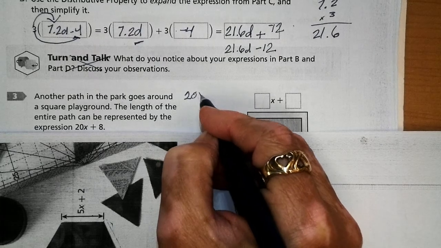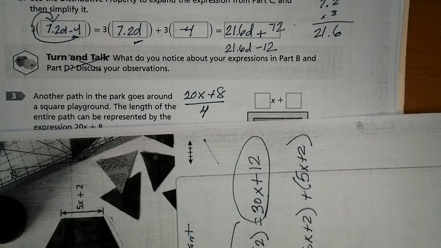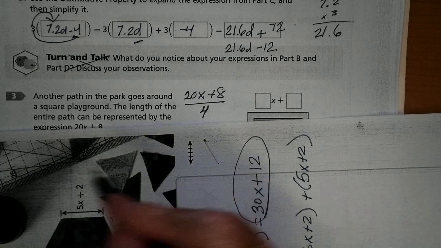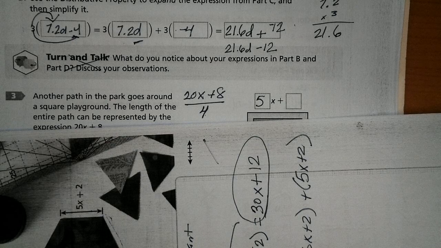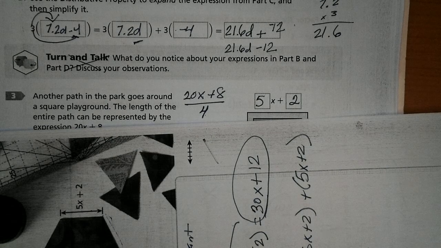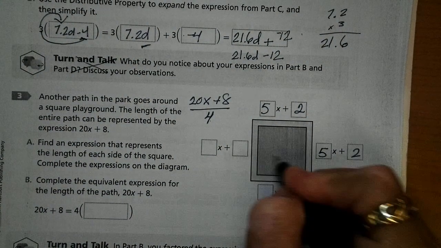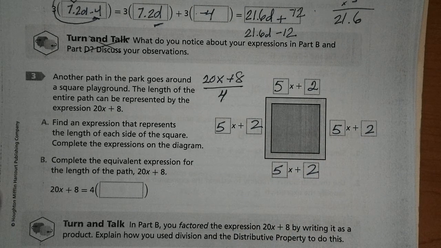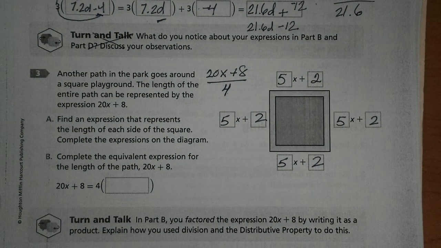So 20x plus 8. How many sides are in a square? 4, of course. So 20 divided by 4. That's 5. Yep, and the x comes along for the ride. And 8 divided by 4 is? 2. Yep. So each side is 5x plus 2. This one was kind of easy, not gonna lie. That's why I said if we go off script and don't fill in everything, it's a lot easier to understand.